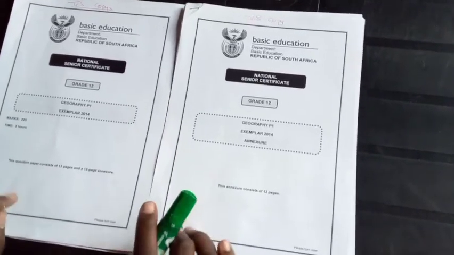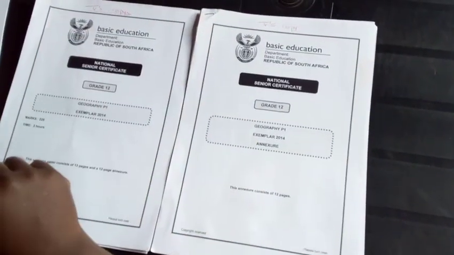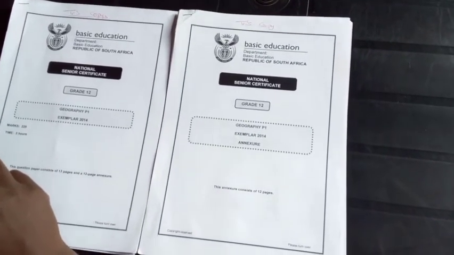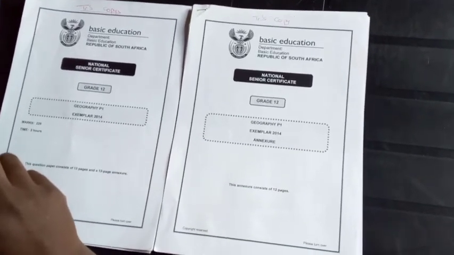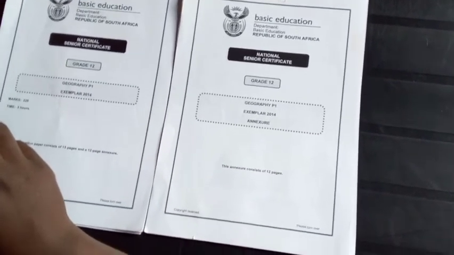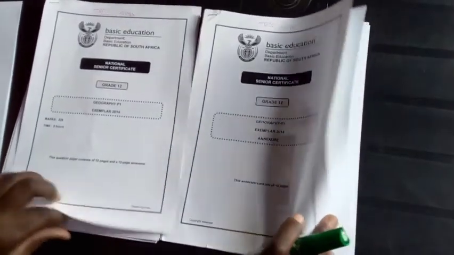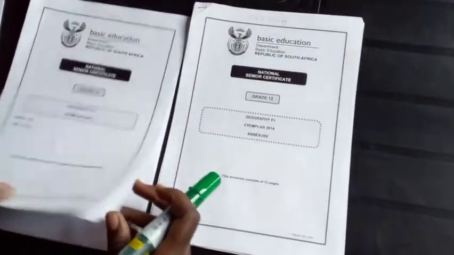Right, so I'm going to start with revision on an exemplar paper. It's a 2014 paper. I know already the structure has changed, so we know that paper 1 will be climatology and geomorphology, and paper 2 will be looking at settlement geography and economic geography, but still we can use the same questions as we prepare for our examination. And most of the time the reason I'm looking at the exemplar paper is that it is where most of our questions usually originate from.